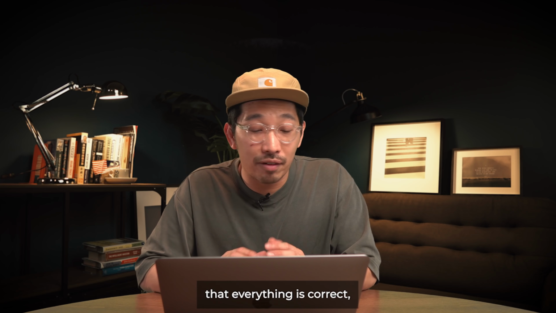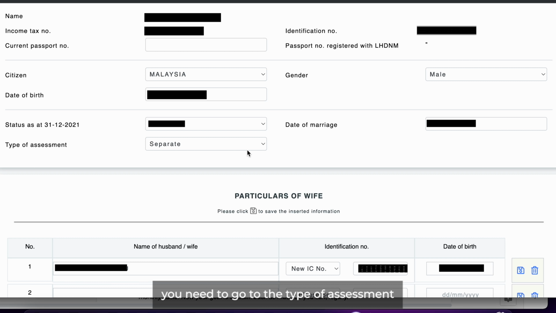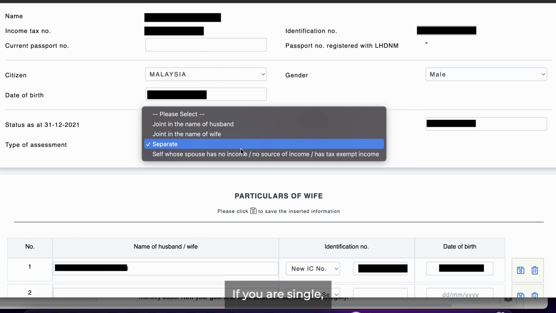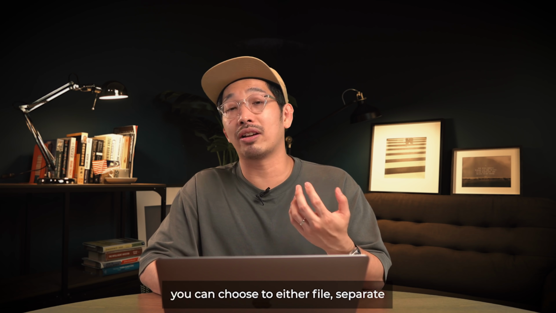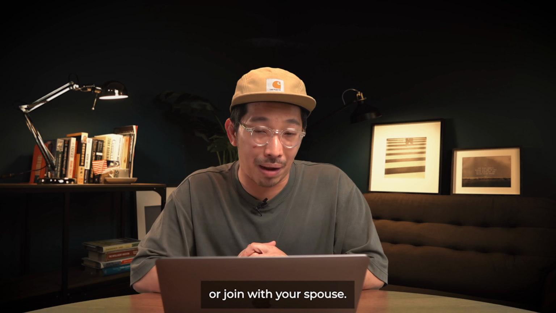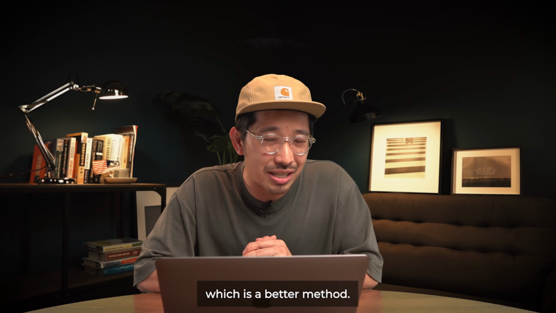Now, if you have made sure that everything is correct, you need to go to the type of assessment and select the type of assessment you wish to file for. If you're single, there's not much of a choice. If you're married, you can choose to either file separate or joint with your spouse. Now, you may be wondering which is a better method.